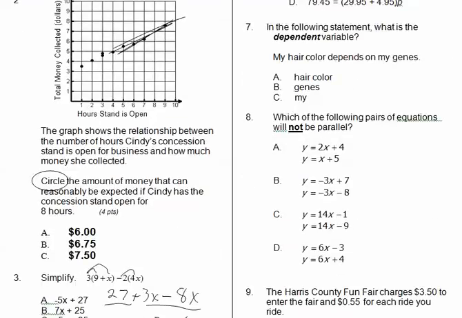In the following statement, what is the dependent variable? So my hair depends on my genes. So genes is what your mom and dad pass on to you, not what you wear. So this is the thing that's first. So that would be independent. And then the dependent is the thing that happens second. So the dependent would be the hair color.